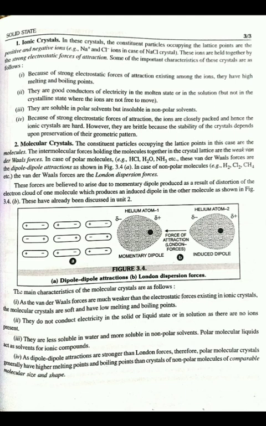However, they are brittle because the stability of the crystals depends upon preservation of their geometric pattern. Second is molecular crystals. The constituent particles occupying the lattice points in this case are the molecules. The intermolecular forces holding the molecules together in the crystal lattice are the weak van der Waals forces.